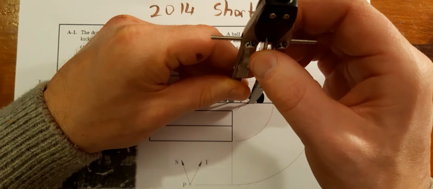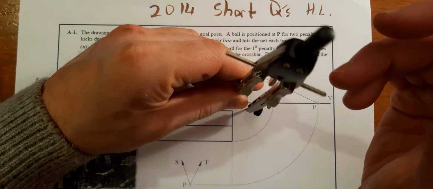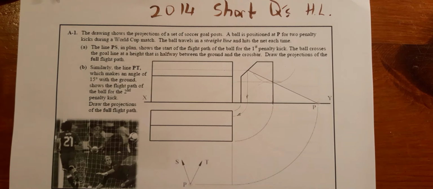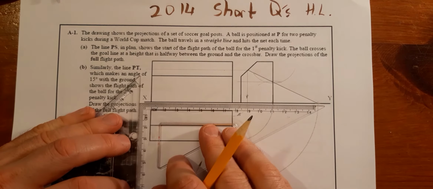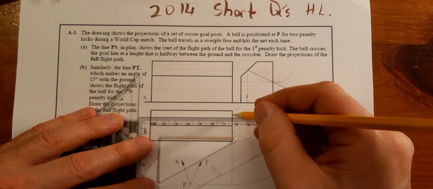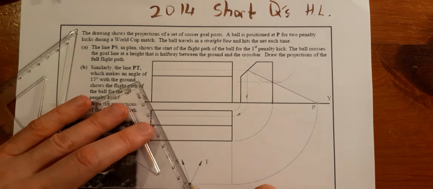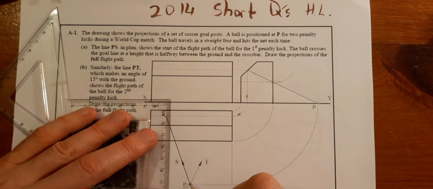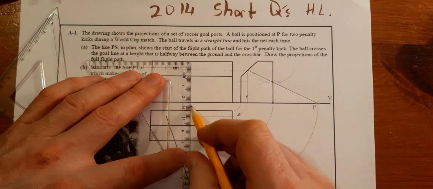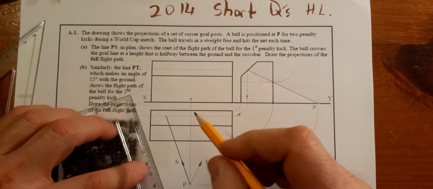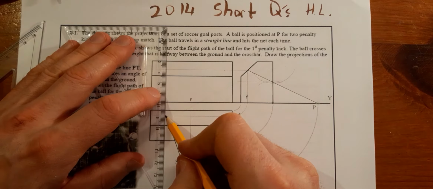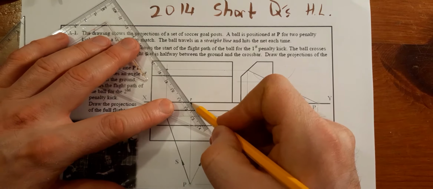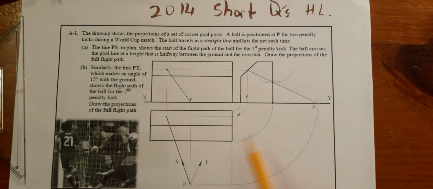Let's get our compass there. It's coming back down along this way. Coming over, and if we run on PS, that'll be the flight path there, okay? P, of course, will be up here. And if we bring up this guy now, that will find us the point up there. So this would be the flight path in elevation, plan in view.